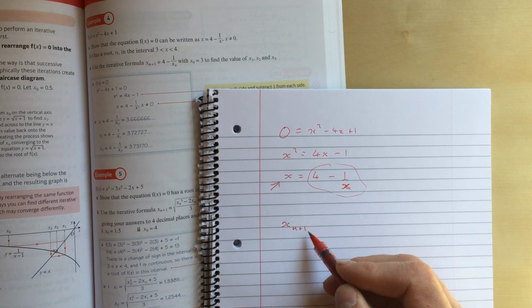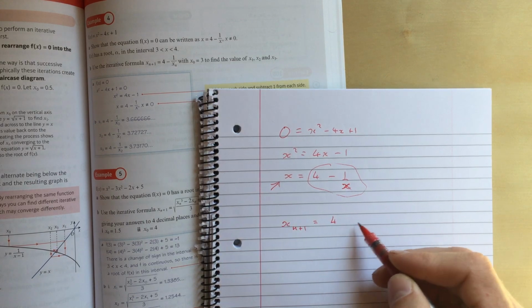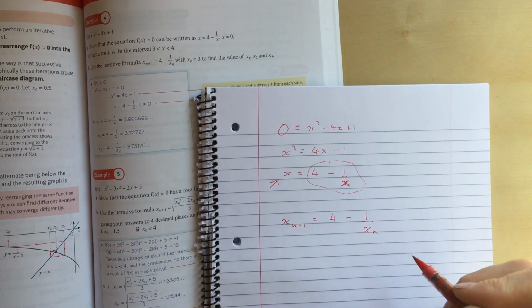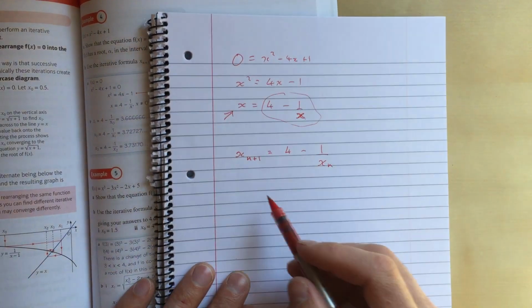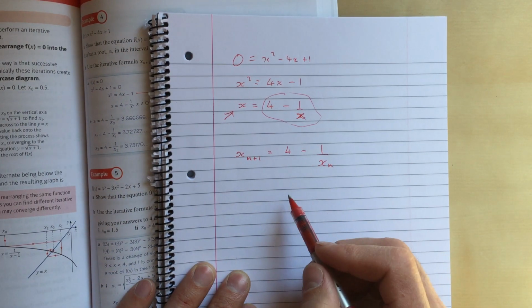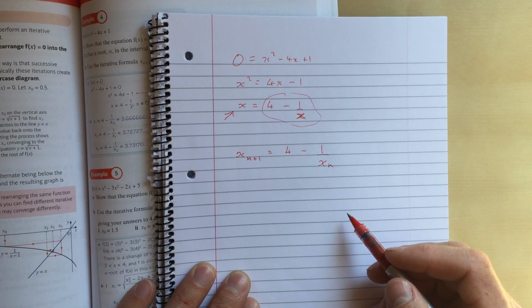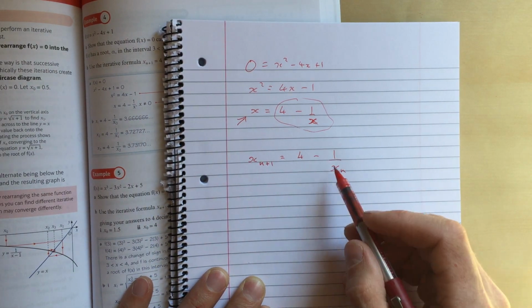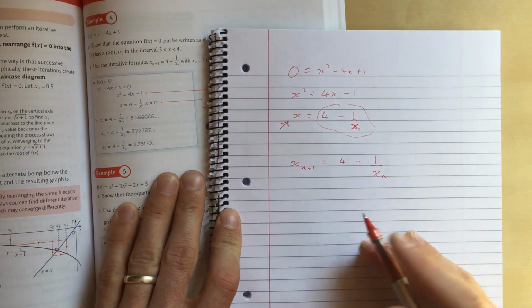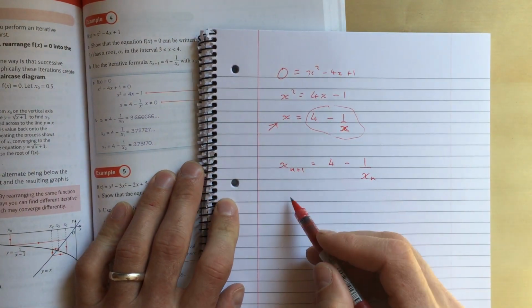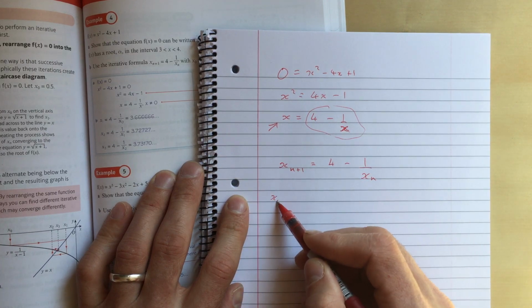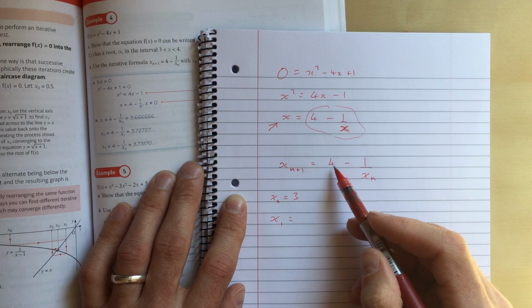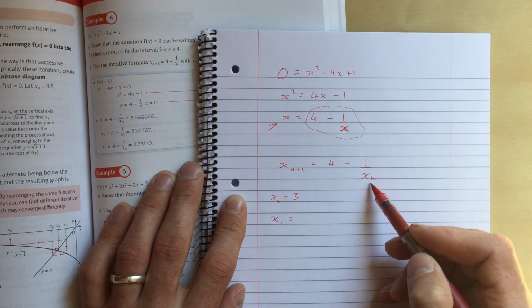An iterative formula looks just like a recurrence relation. If you don't remember recurrence relations, it might be worth going back and reminding yourself, because this notation is a bit unusual if you've not seen it or if you've forgotten it. So it works like this: if you tell me a starting point, and in this case we're going to take as a starting point x equals 3, then we're going to say x0 is 3. So x1 is 4 minus 1 over x0, okay?